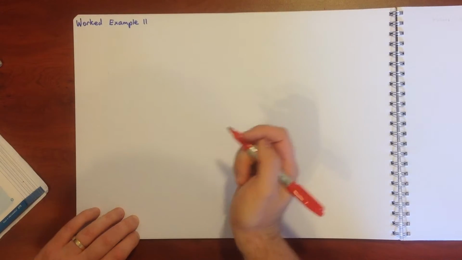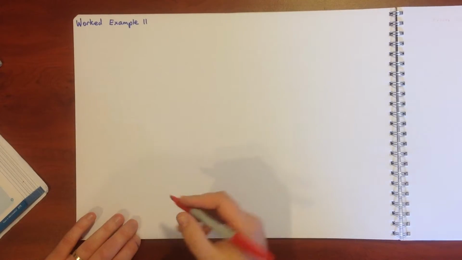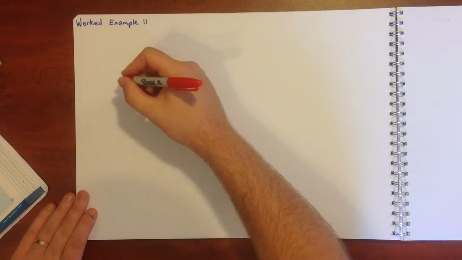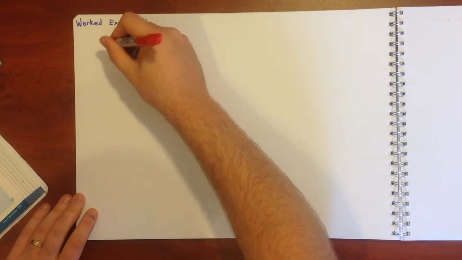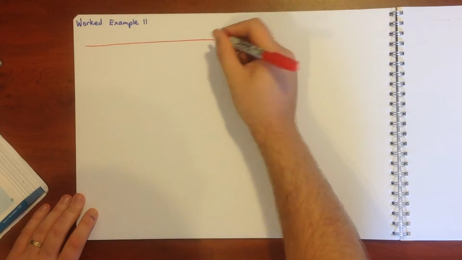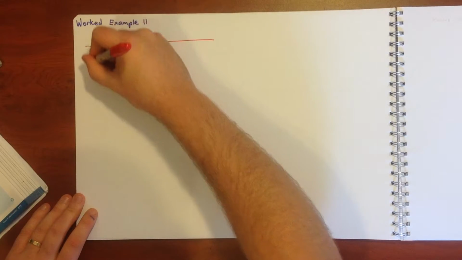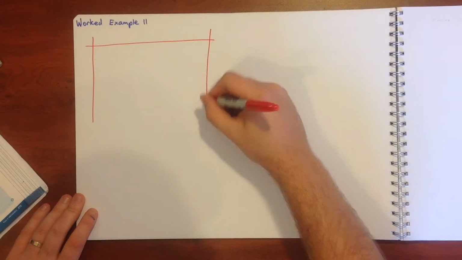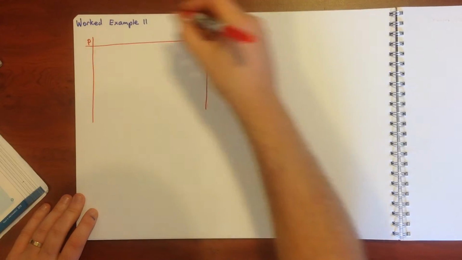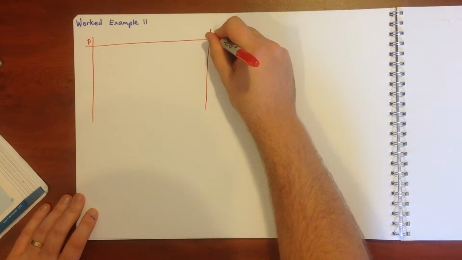What I'm going to do is actually draw the diagram first, I reckon, and then we'll talk about what we have. So we've got a horizontal plane here, because it does look a little bit complicated. We've got point P up here and a point S here.